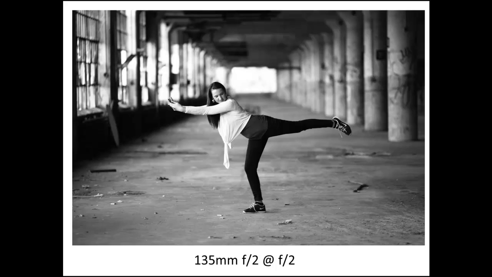This is the same lens again in sort of an abandoned factory. Again, I wanted to have the focus be on the subject, but have the background be sort of blurred out and draw your attention back to the subject. And I was pretty far away from her here, probably about 20 or 25 yards. But with a 135, it's a telephoto lens, so you feel like you're closer. But it has the effect of kind of compressing the foreground and the background because it's a telephoto.